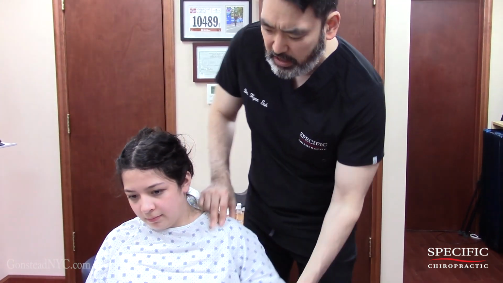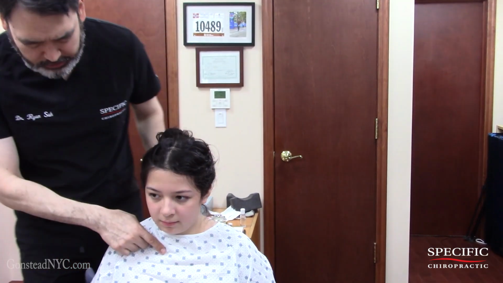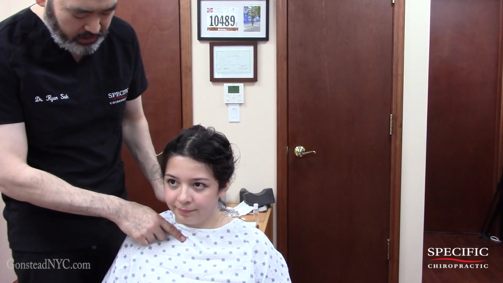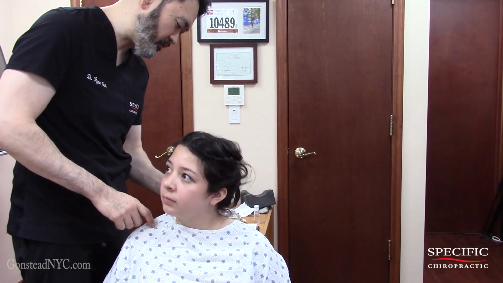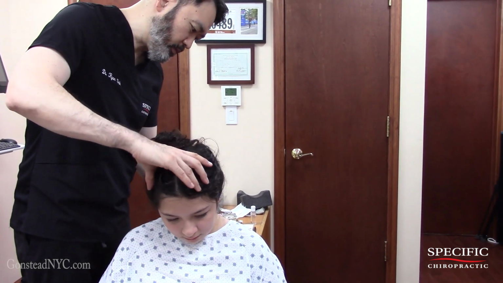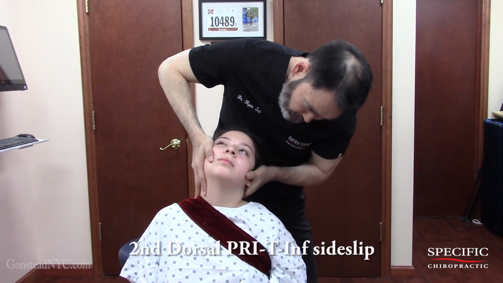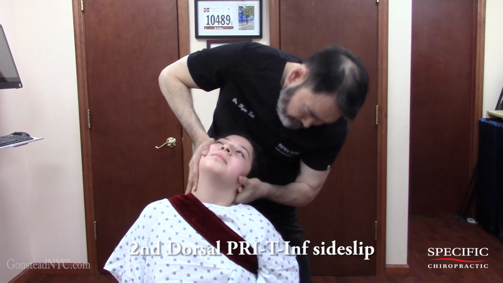Actually, you don't really have shoulder problems per se. It's this SC joint that's fixated. But biomechanically and neurologically, it's actually from the second dorsal vertebra. It's from the side slip. So here, I'm going to get the side slip. It's very inferior. There it is.